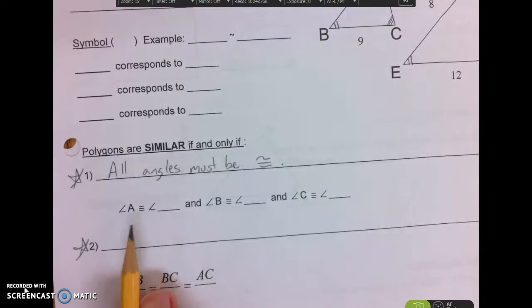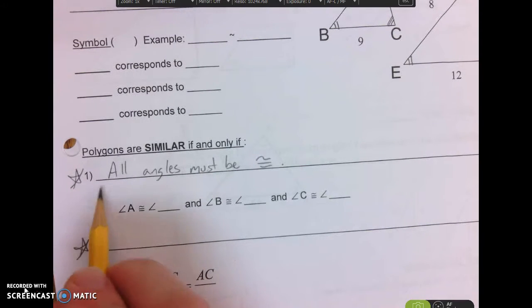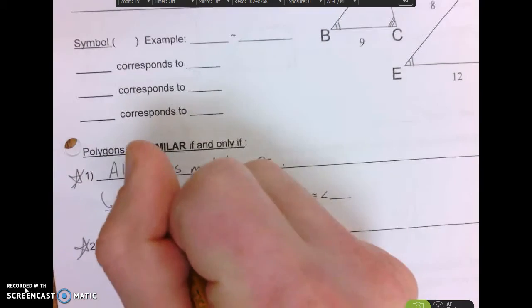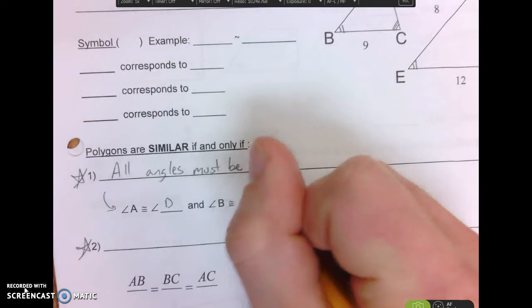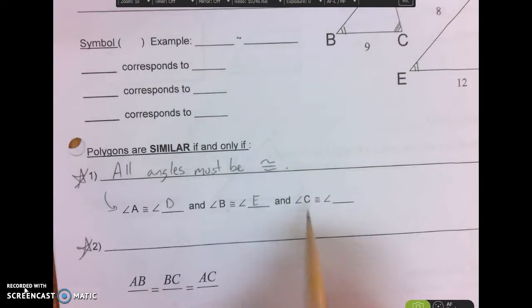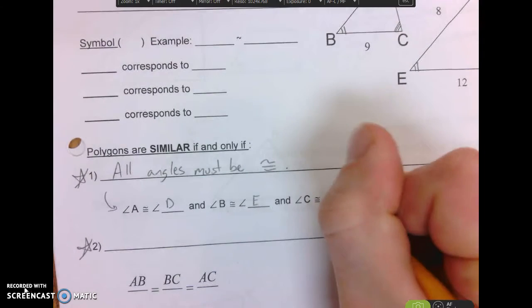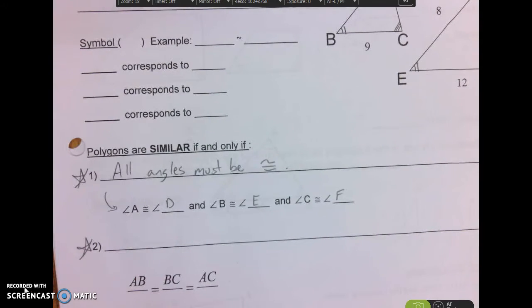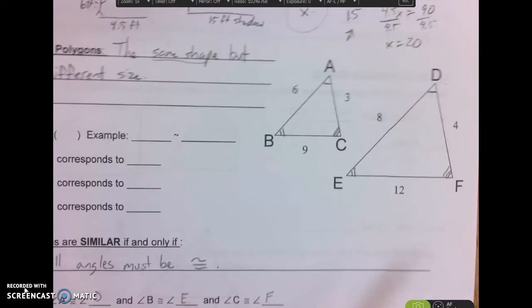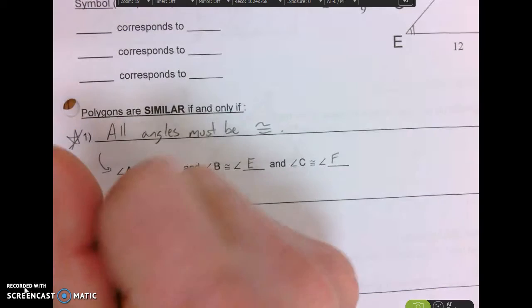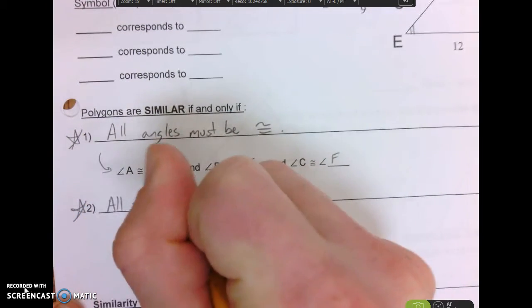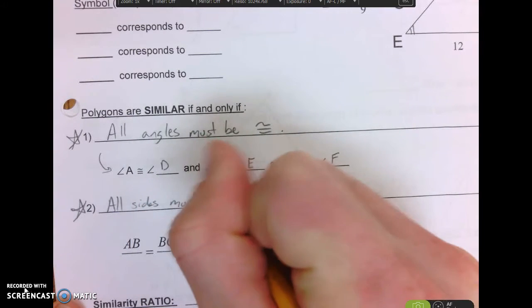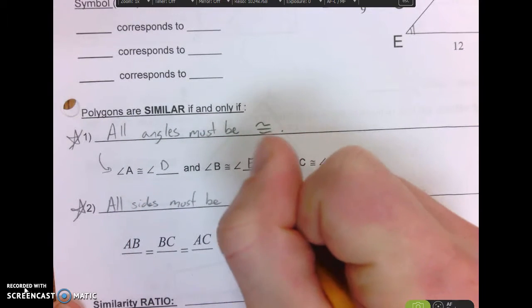There's a second reason. Oh, sorry, we're going to go back here, finish this out. A goes with angle D, just like we just wrote above. B goes with angle E and is congruent to angle E. And C is congruent to angle F. The second thing that must be true for these two to be similar is that all sides must be proportional.